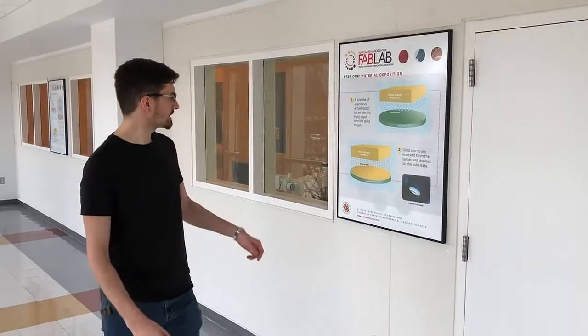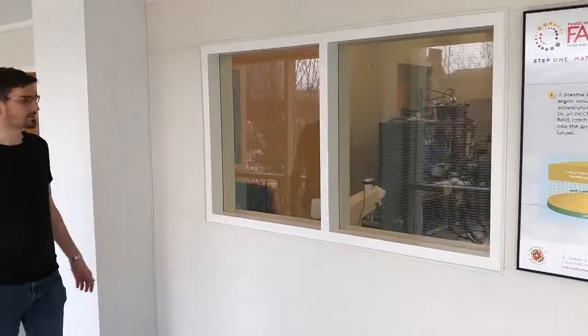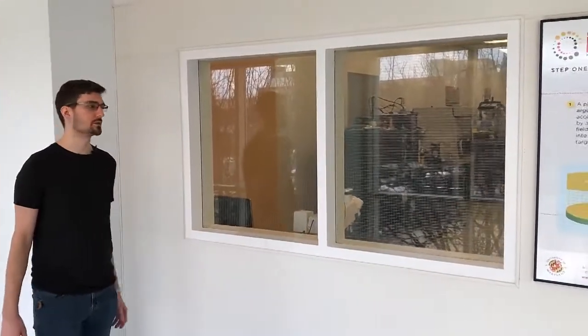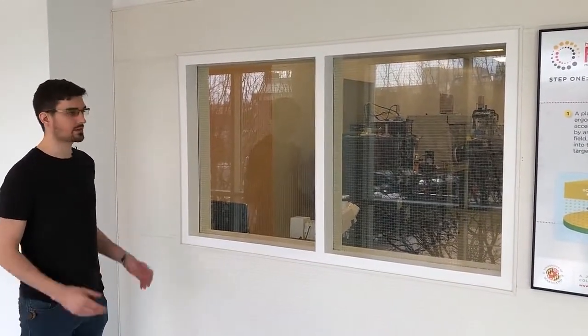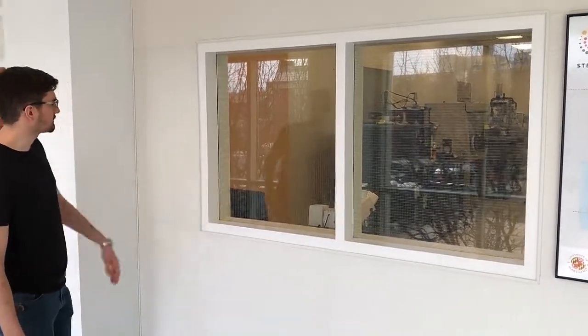All right, and then over here is the thin film deposition tunnel that you'll be able to see here. This is where I do a lot of my work. We do thin film deposition on sapphire substrates. And we've got several machines to do that with here.